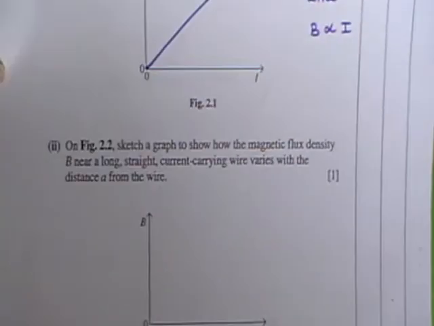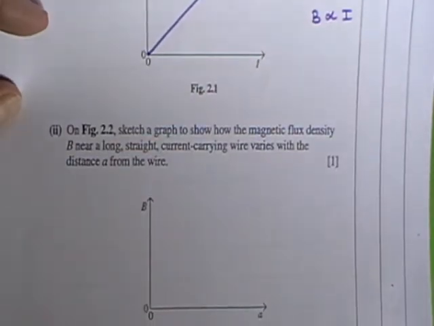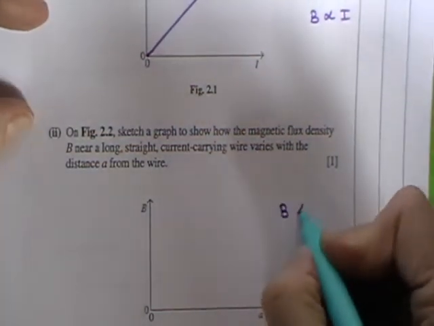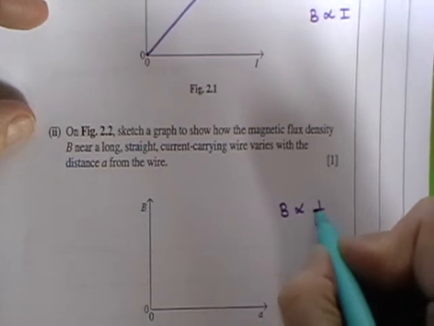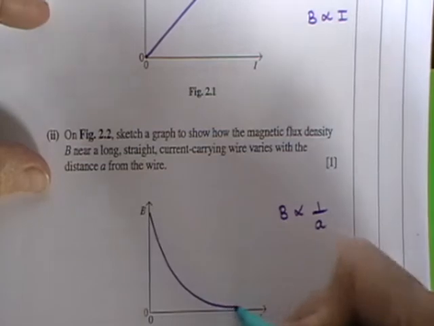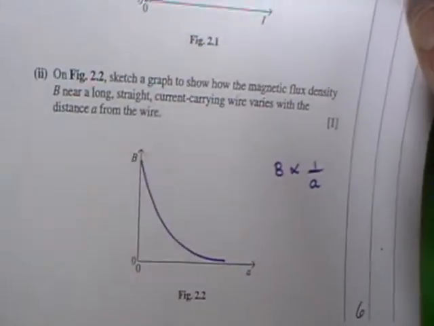On figure 2.2, sketch a graph to show how the magnetic flux density B near a long straight current carrying wire varies with distance A from the wire. So this time B is proportional to 1 over A, and therefore it's going to go down, like that. It's going to be a downward curve.